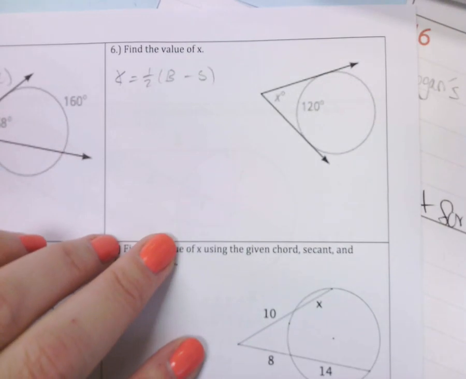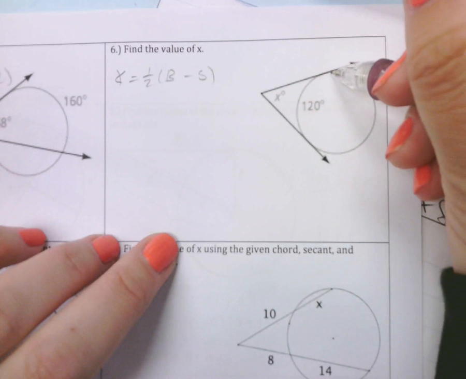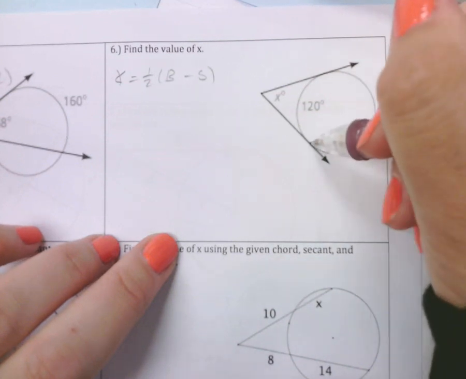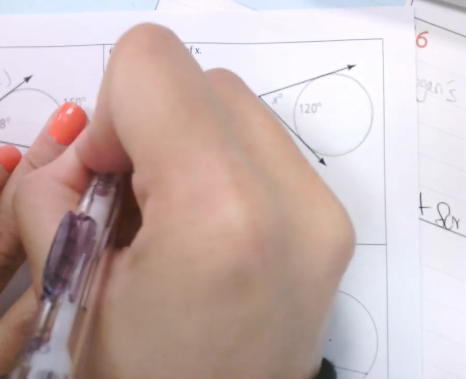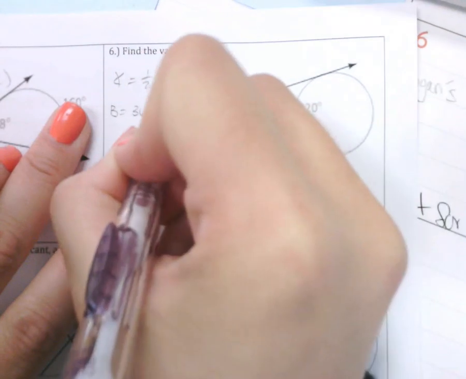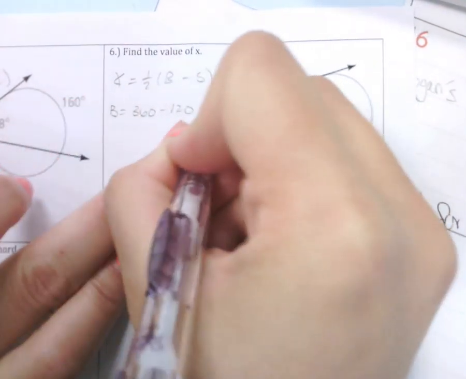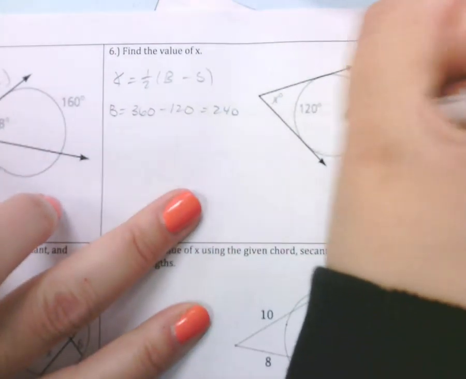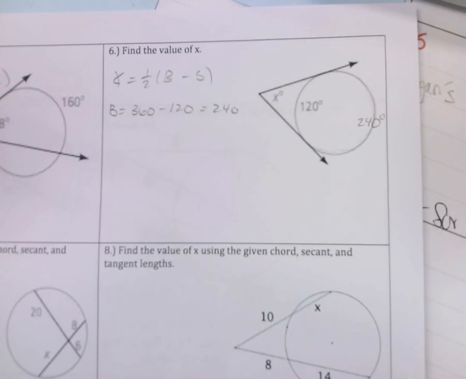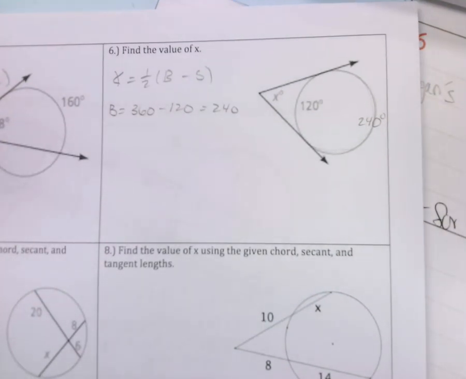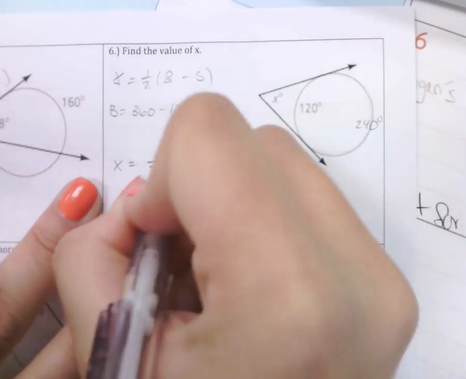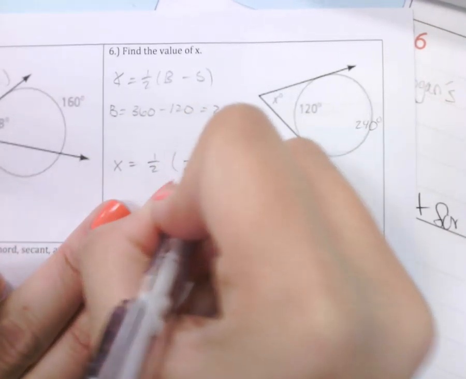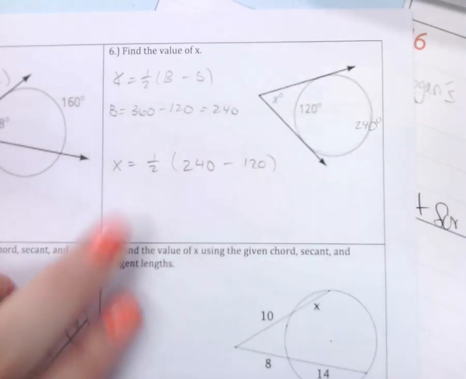But big is not given, so we have to find it. So you just do 360 minus 120. Exactly. So big is 360 minus 120. That's 240. So you do that first, then you find x. So x equals half of 240 minus 120.